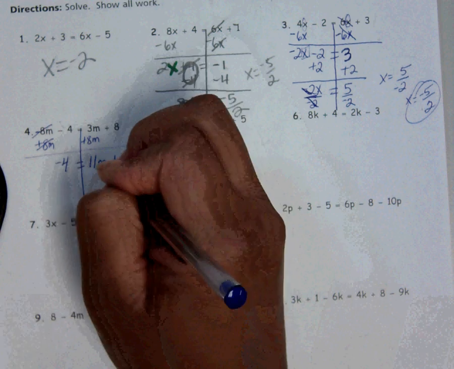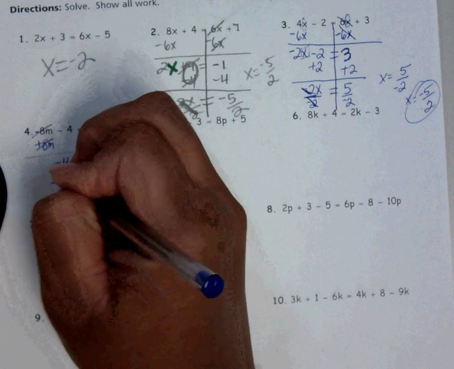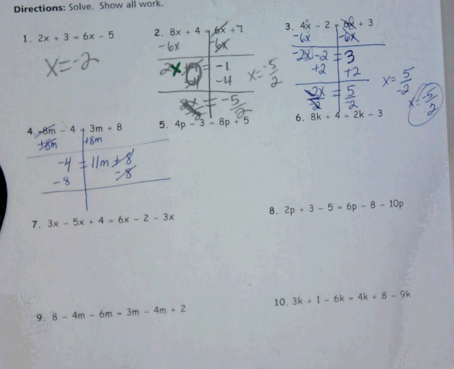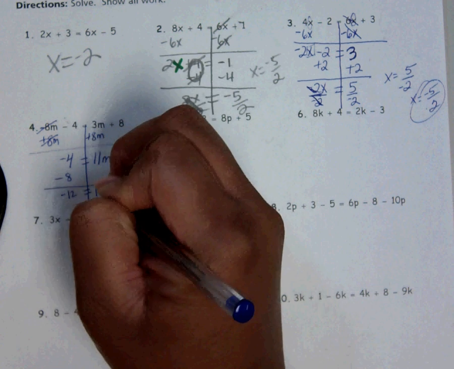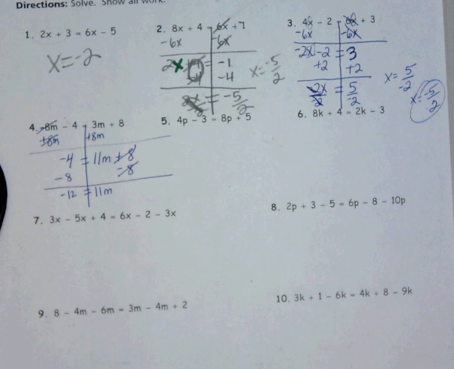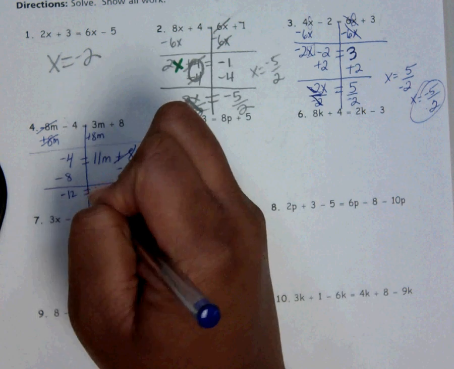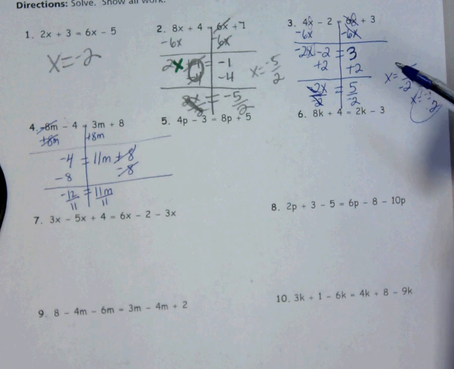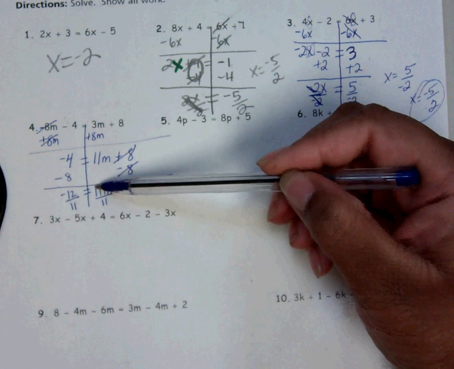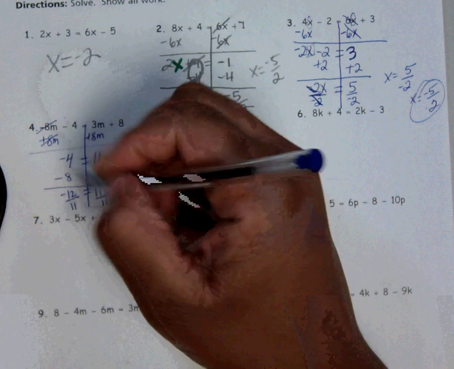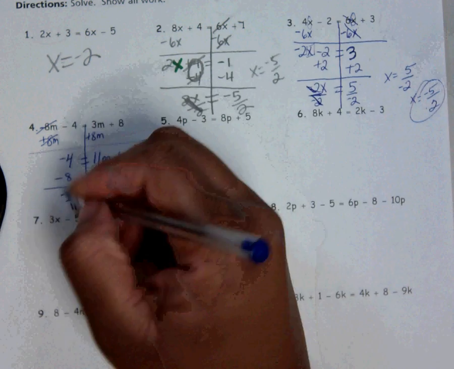Now I'm going to subtract 8. And now I get negative 12 equals 11m. Now I have to divide. And I divide by the number that's by the letter, because that's how I get rid of 11, because I want the m isolated. So there is my answer.